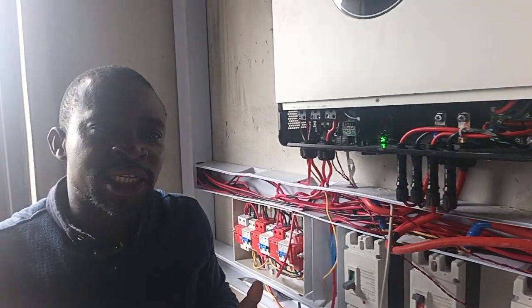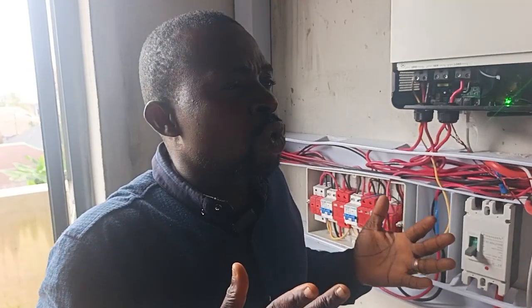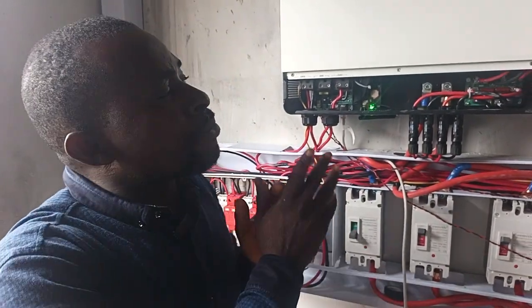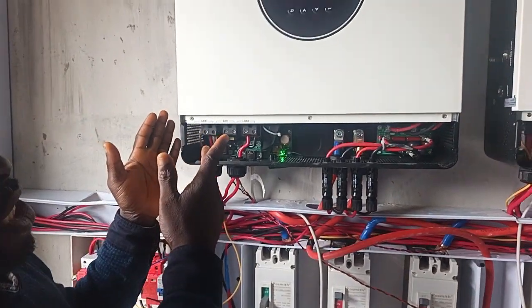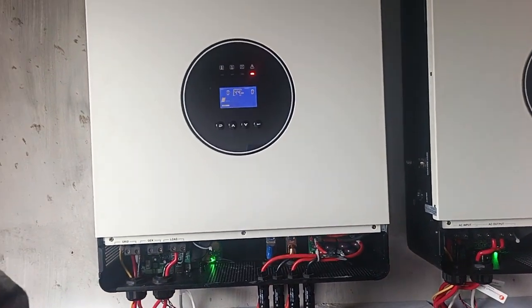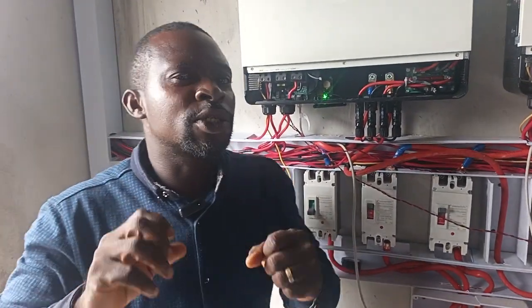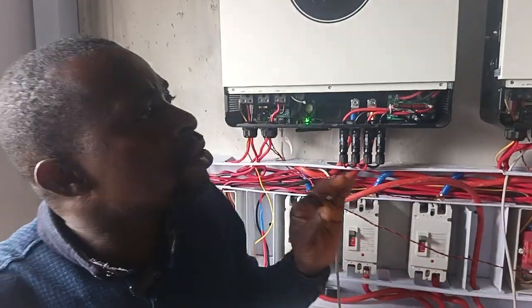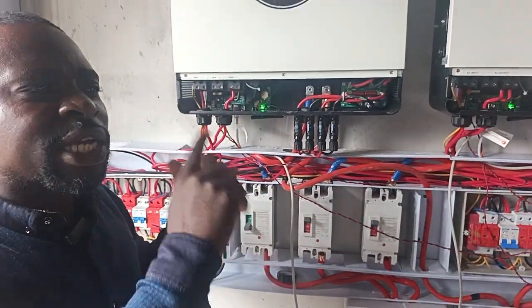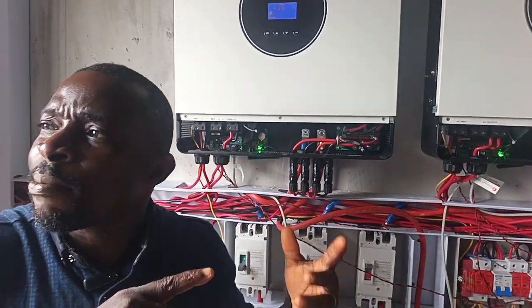As a beginner, as an installer, maybe they ask you to pair more than one inverter. And unfortunately, you went to the market, you get this kind of Felicity inverter. There are different firmware. Oh, you will start shouting, Felicity is nonsense. It's applicable in all inverters, not only Felicity, when they have different firmware. So by the time you try to communicate them, you are seeing different error messages.